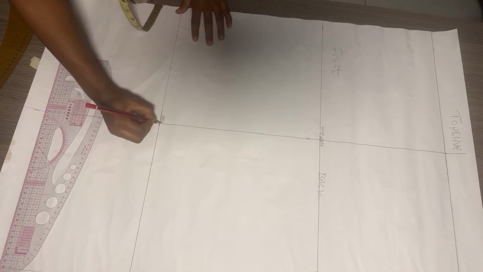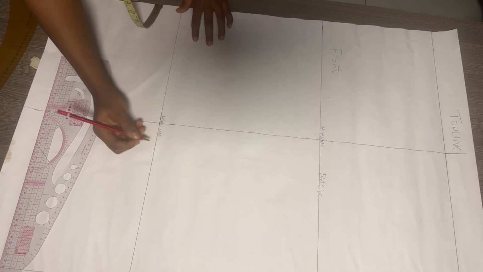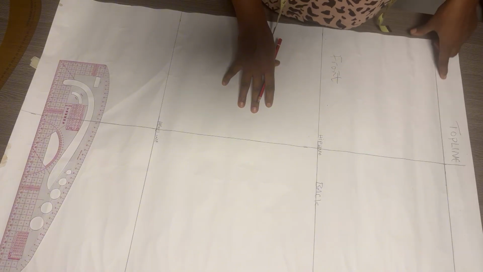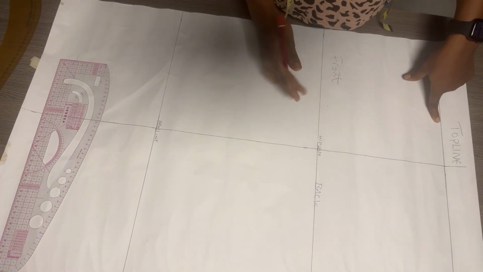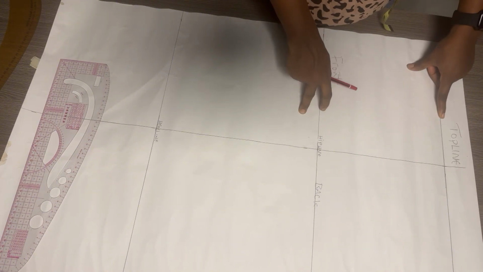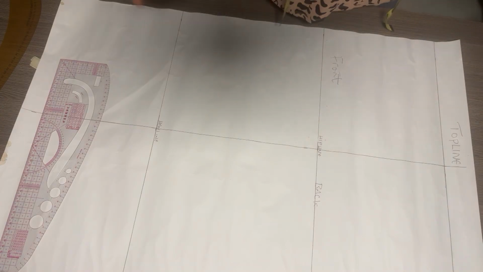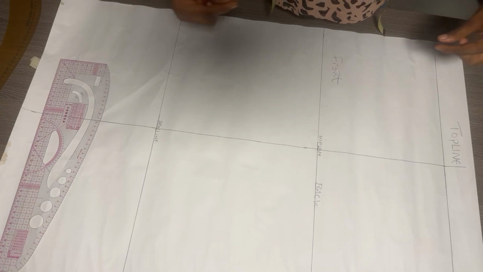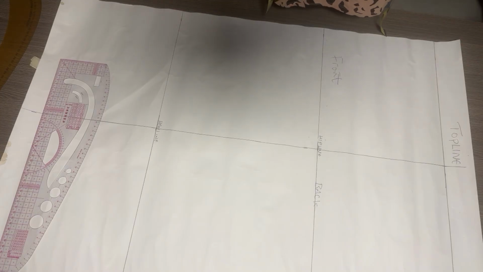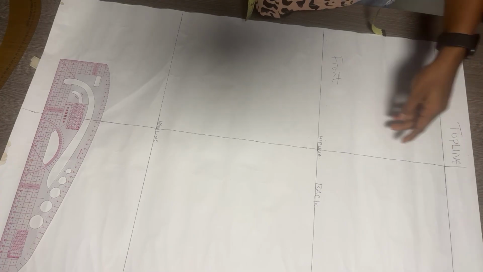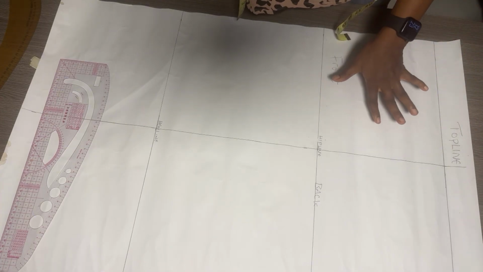Here's our hem line. The measurement you're going to take now is the waist measurement. This is the hip measurement. So the hip is always bigger than the waist measurement. So for the skirt to fit to the waist, we need to take the waist measurement to make it smaller than the hip, so it will fit properly.